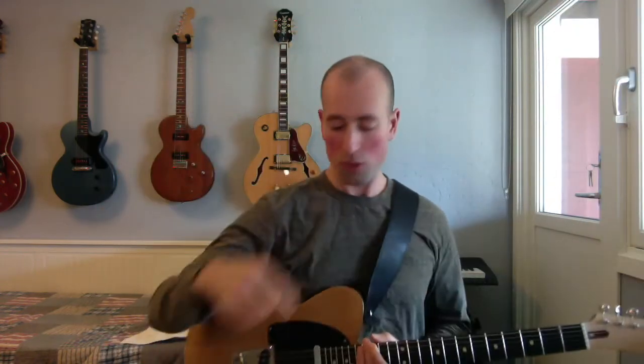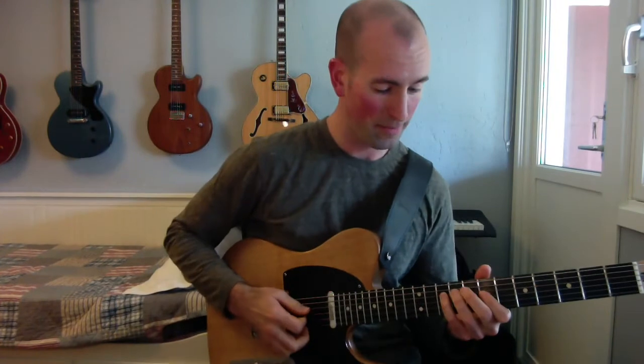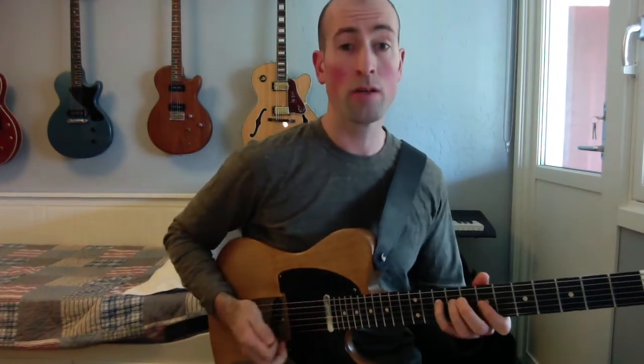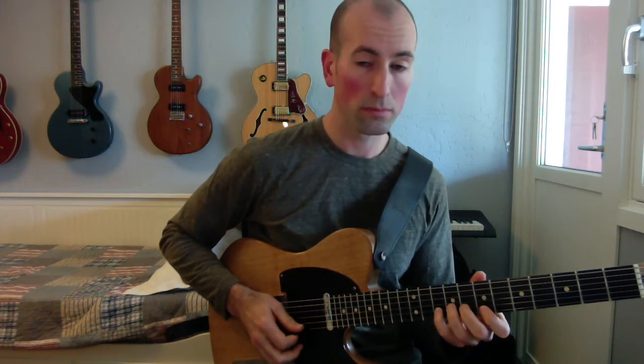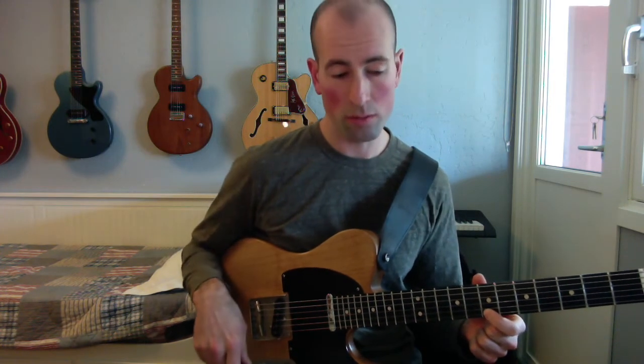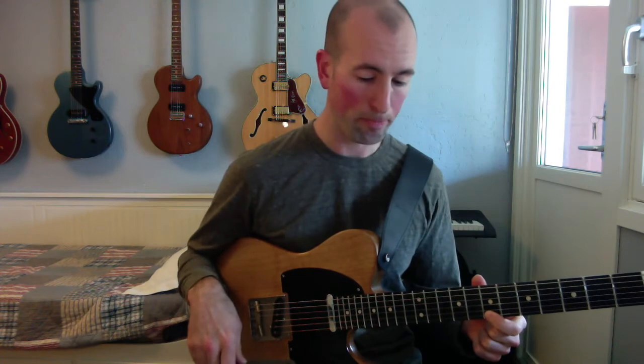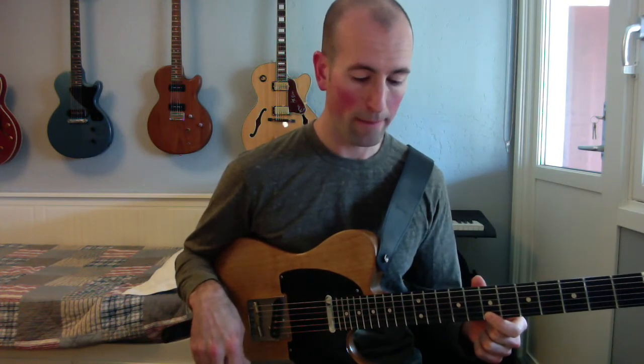So I just played those chords into the looper, and what I'm going to do is just play up and down the C major scale. I should maybe show you the C major scale just in case. So here is the C major scale. Those are the seven notes of the C major scale.